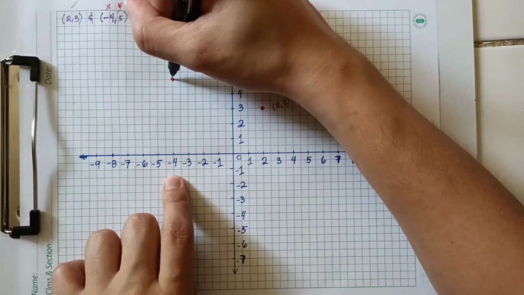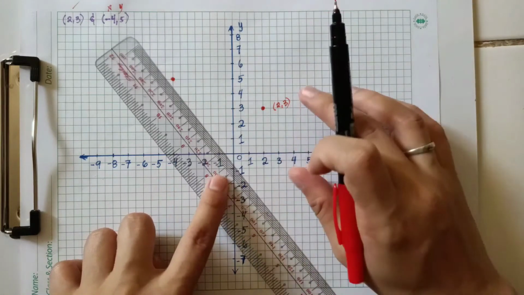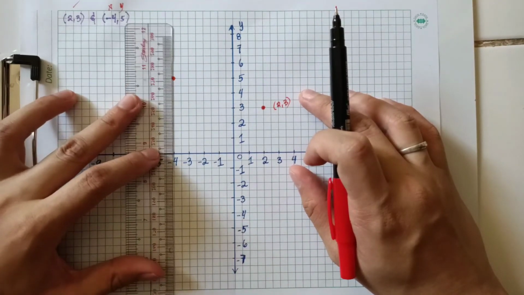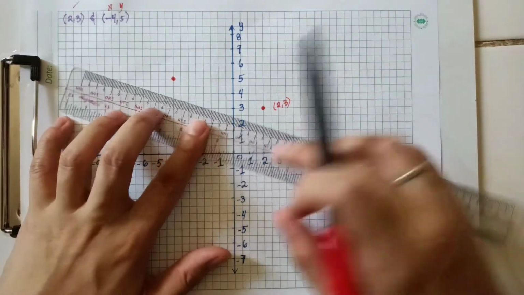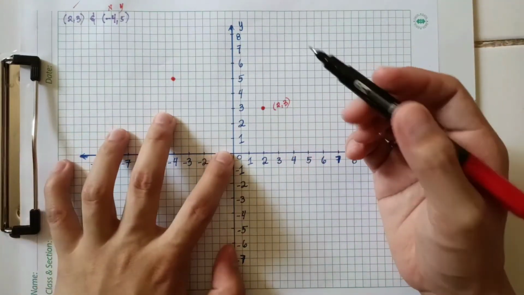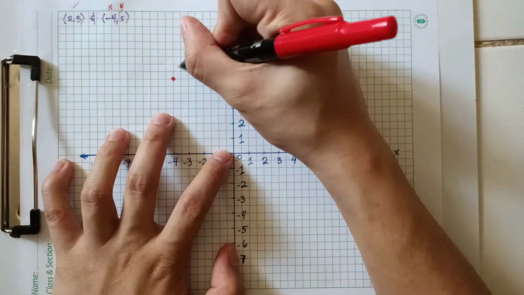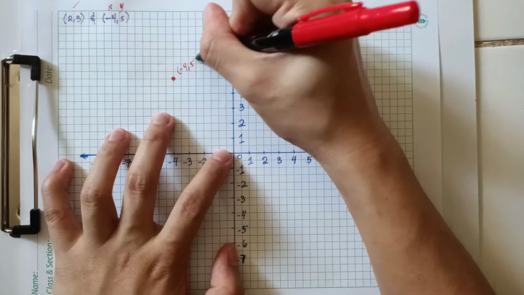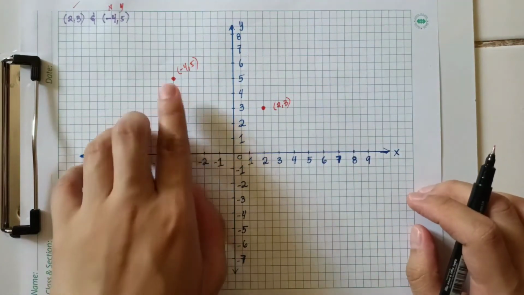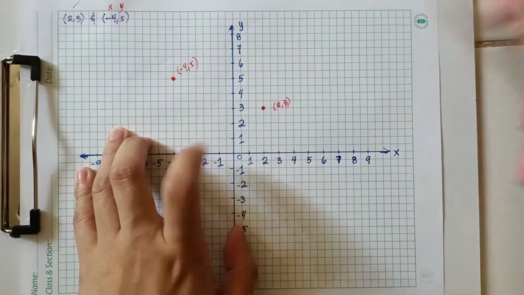Right? So, be careful. Kailangan magkatapat talaga yan. So, kapag diniretso ko ito, gamit ako ng ruler. Diniretso ko yan, tapat siya ng 4. Diniretso ko rin ito, tapat siya ng 5. So, dapat magkatapat yung dalawa. And then, may nakalimutan tayo, which is that. That is negative 4, 5, or yung label. Okay? So, don't forget to always label the points.